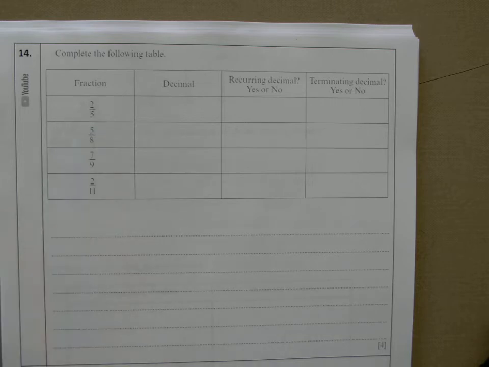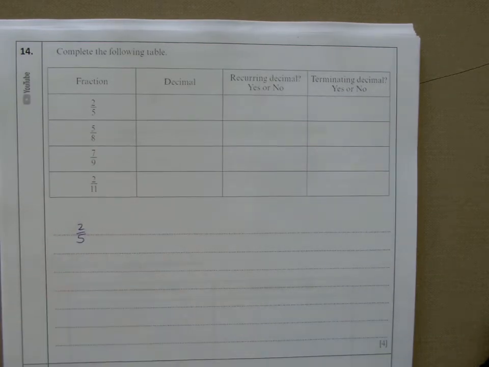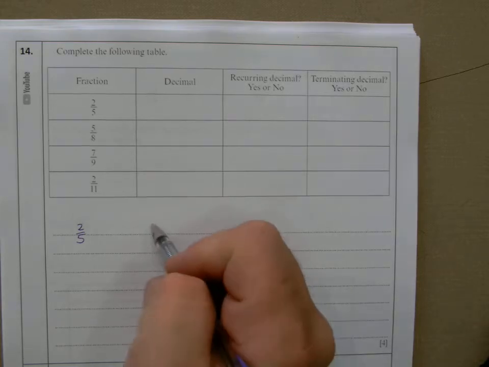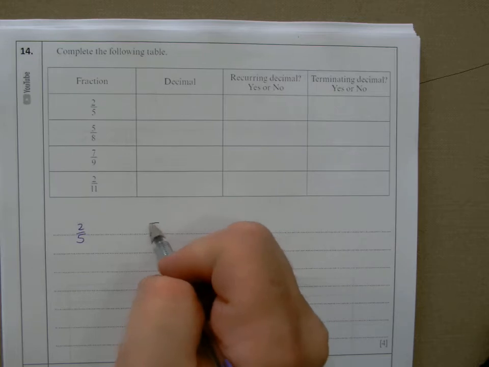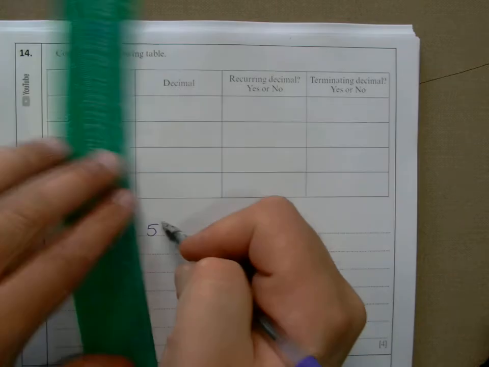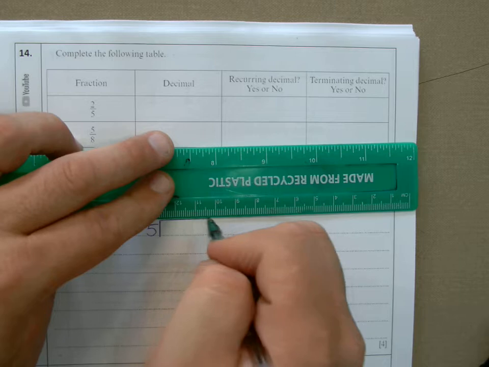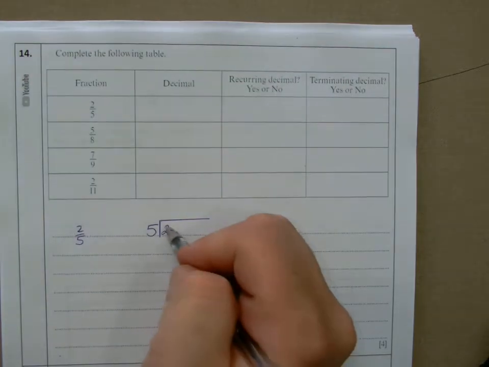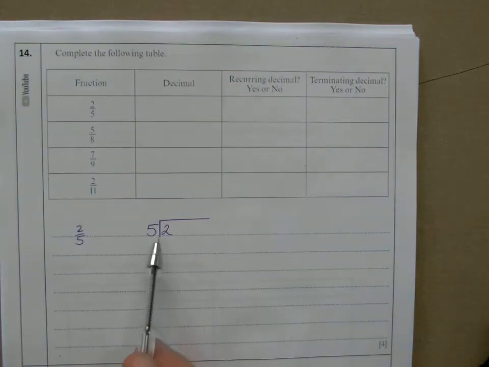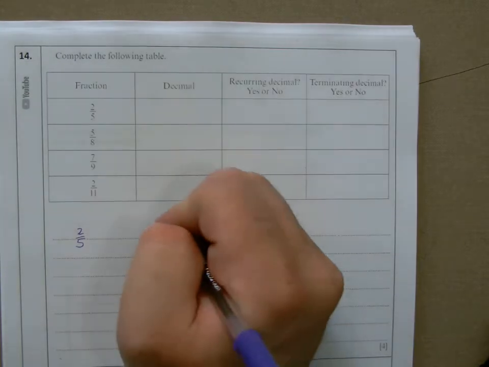So let's look at the first fraction here, 2 divided by 5, 2/5. We'll change that to a decimal. You might know what it is straight away, but we could do the bus stop method and appreciate that we want to divide by 5. So that goes on the outside of the bus stop, and then we'll put the 2 in here. Now, 5 doesn't go into 2, so I'll put a 0 here.